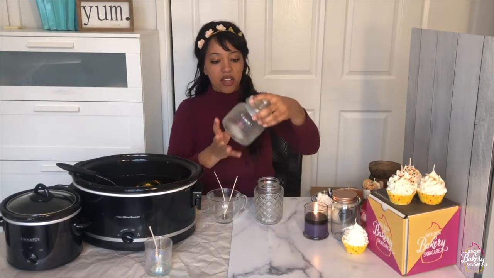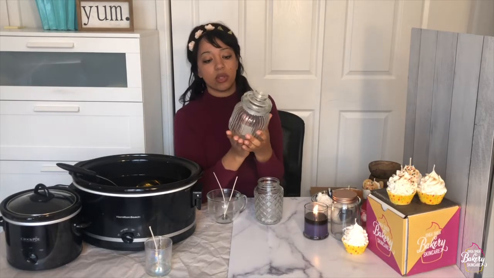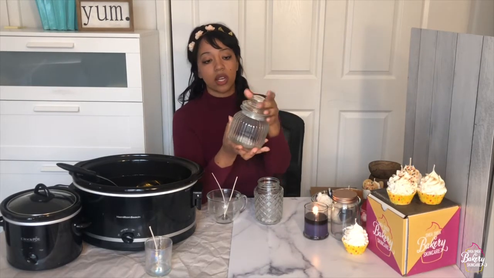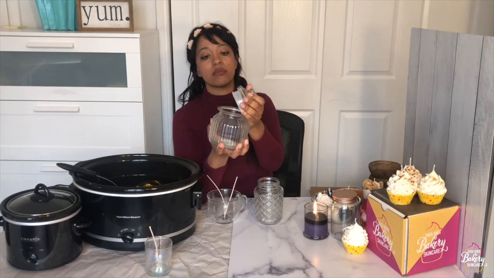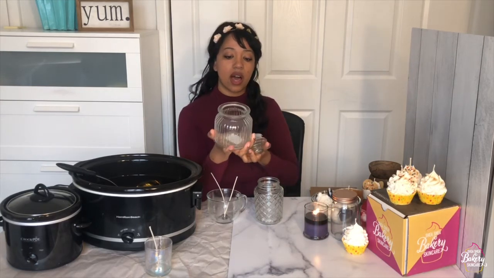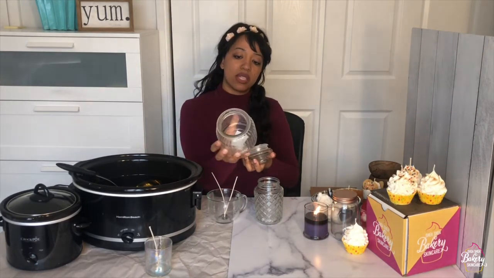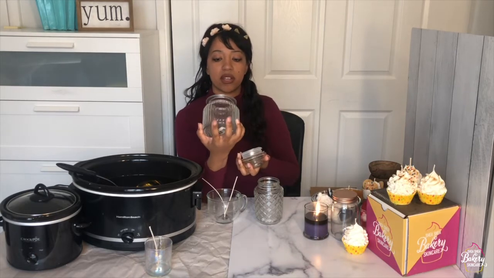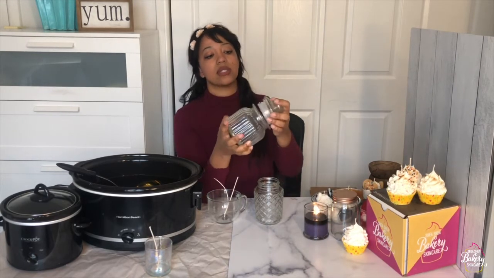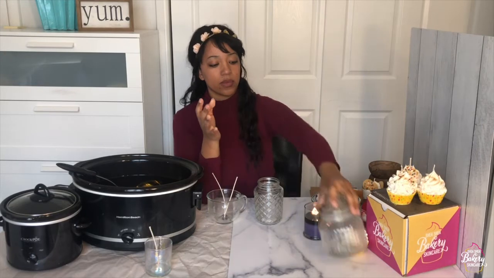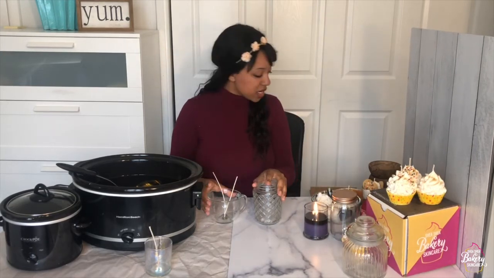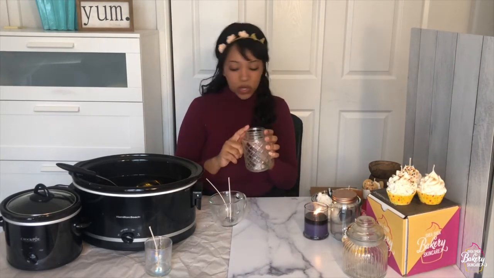Next, we have another one that we got from our local department store for only $1. This one too comes with a lid on top, and it's very wide at the base, so you'll be able to fit a decent amount of wax into this here. This one here, I know that it came with a lid.